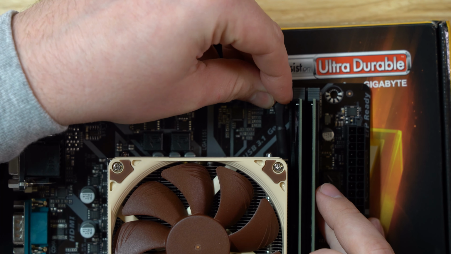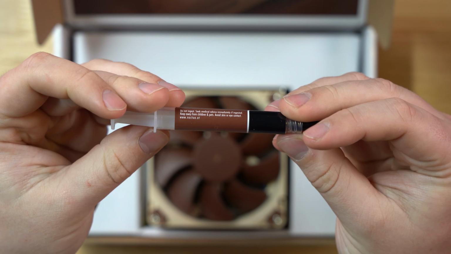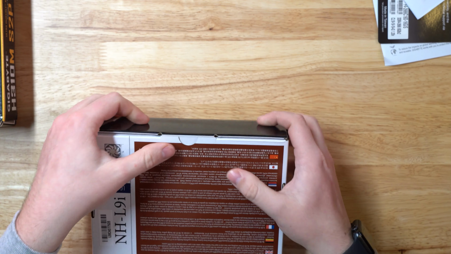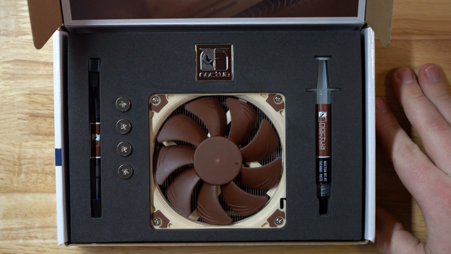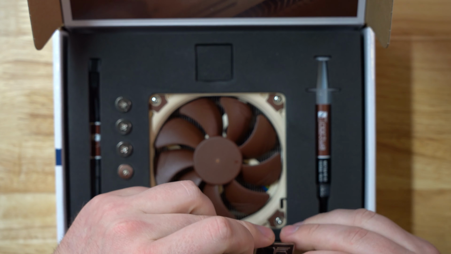The Noctua cooler that I'll be installing will not have any thermal paste installed, but will have thermal paste included in the box that we'll apply. Here's just a quick unboxing of the Noctua cooler. I absolutely love the packaging included with these coolers. Let's start by installing thermal paste.